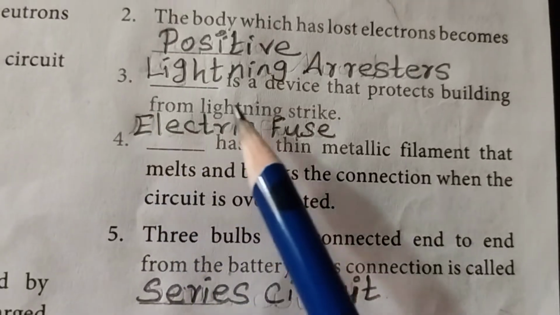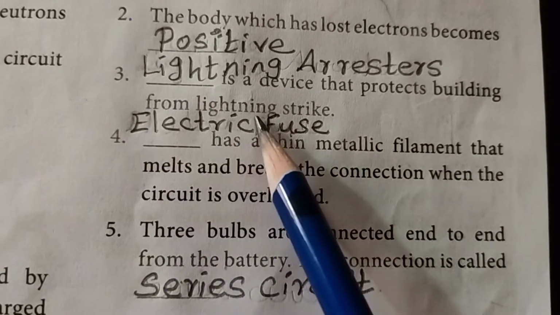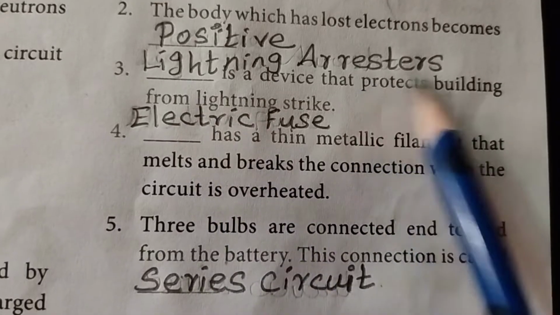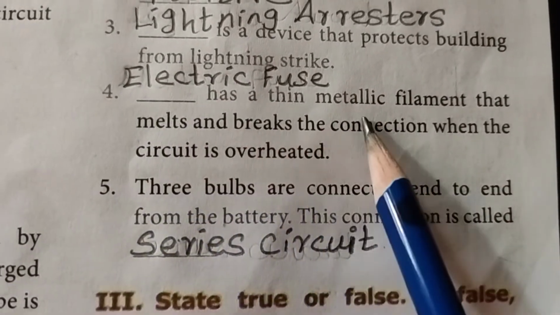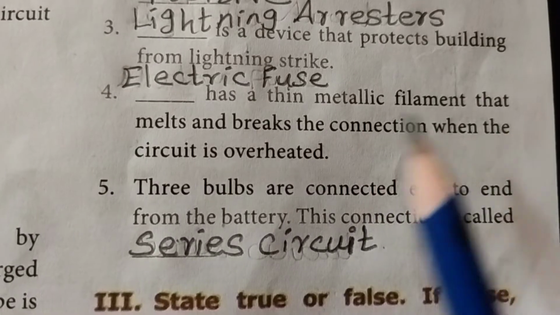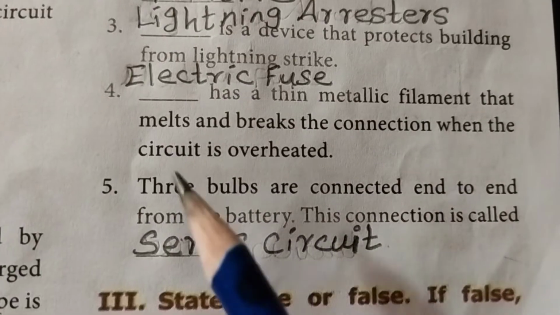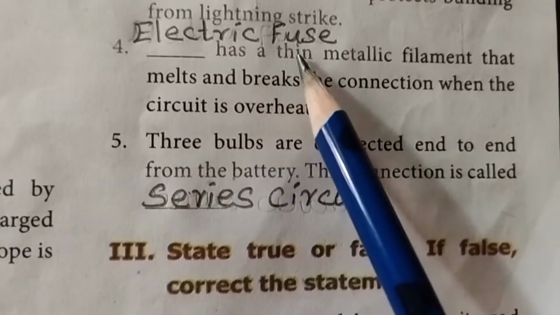Third one, dash is a device that protects building from lightning strike. Answer, lightning arresters. Fourth one, dash has a thin metallic filament that melts and breaks the connection when the circuit is overheated. The answer is electric fuse.